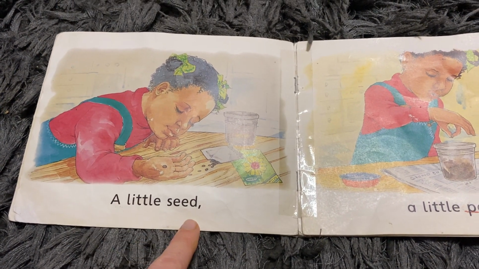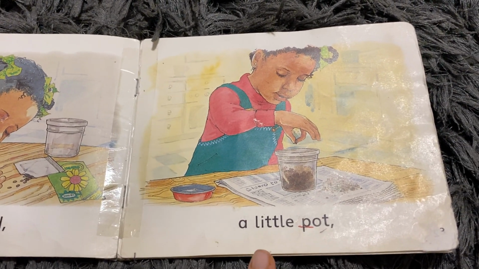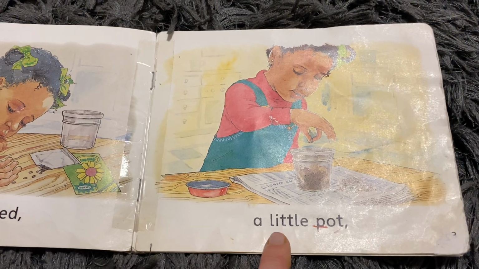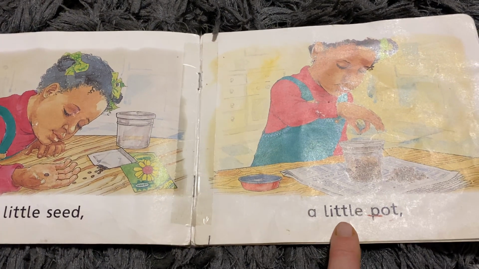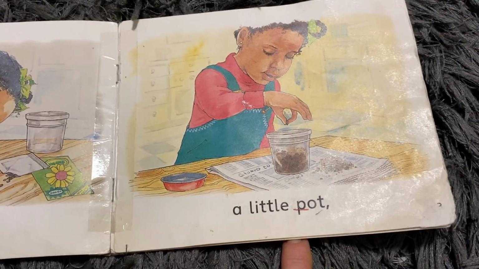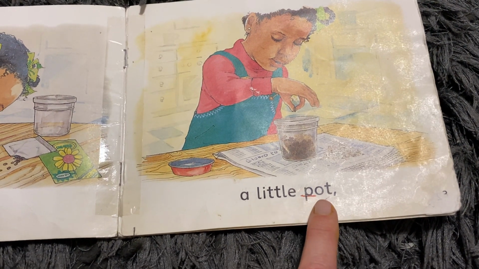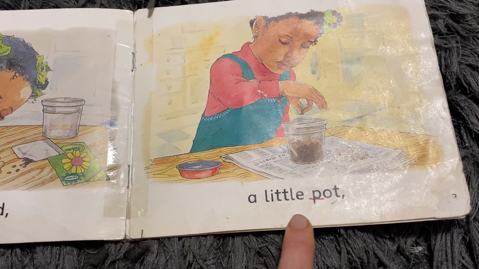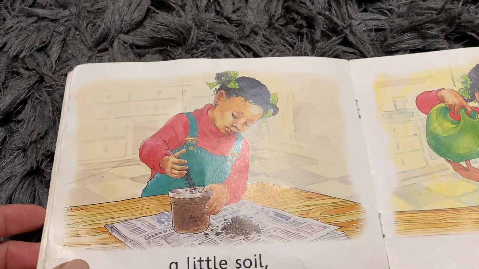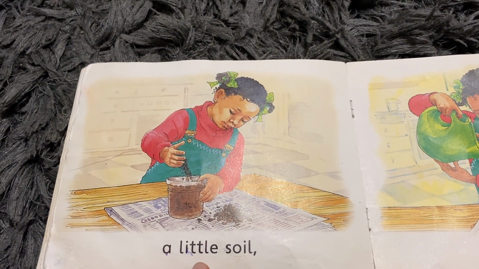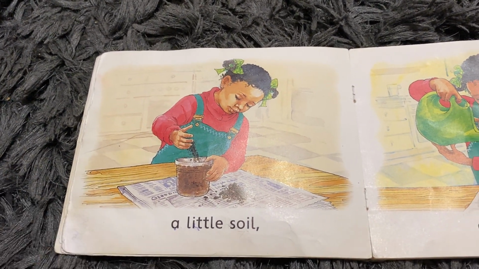A little seed. The next one, you've already given the vocabulary, so the children should be able to point at the words. A, oh, that word, look, is the same as this one over here. A little, now this starts with P. What can we see in the picture that starts with P? P. We could have a go at sounding out P. Ot. A little pot. A little soil. The word that starts with soil.